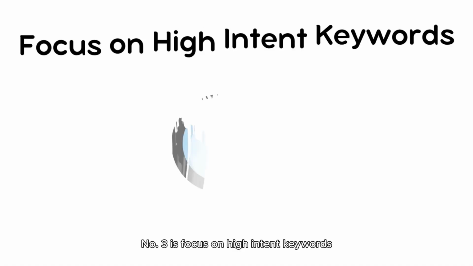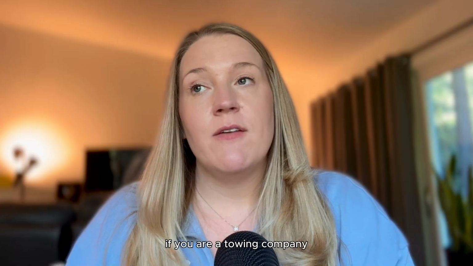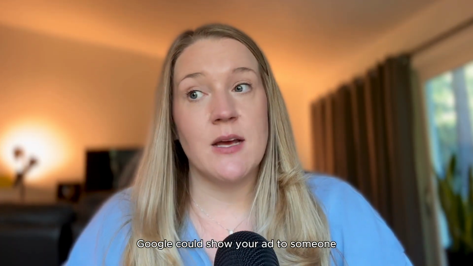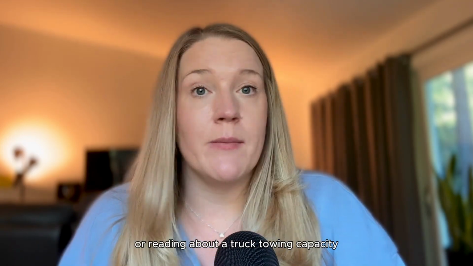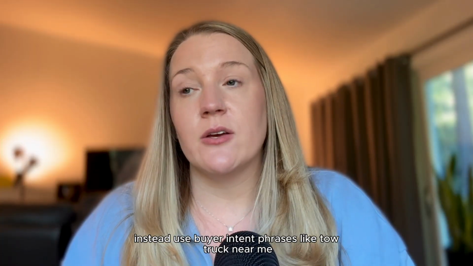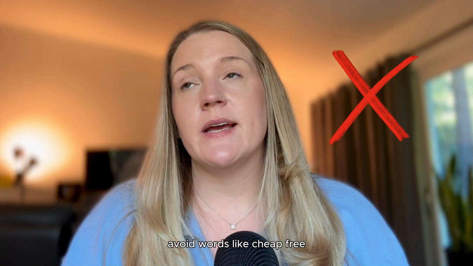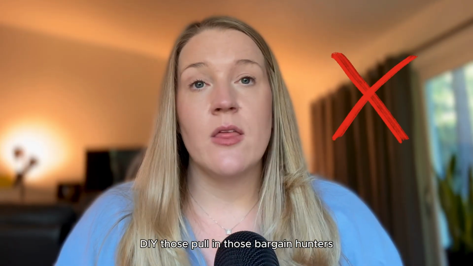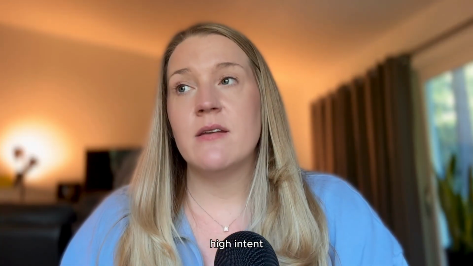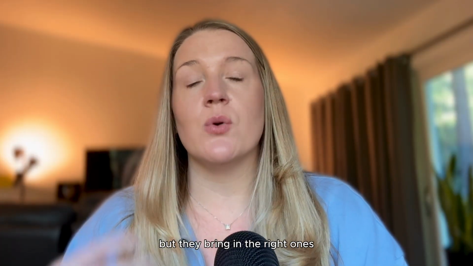Number 3 is focus on high intent keywords. This is where most accounts end up losing money. If you are a towing company and you're bidding on tow truck, Google could show your ad to someone shopping for a tow truck or reading about a truck's towing capacity. Instead, use buyer intent phrases like tow truck near me, emergency tow, or I need a tow now. Avoid words like cheap, free, DIY. Those pull in those bargain hunters, and those are the people that we're trying to avoid. High intent, location-based phrases might bring in fewer clicks, but they bring in the right ones.